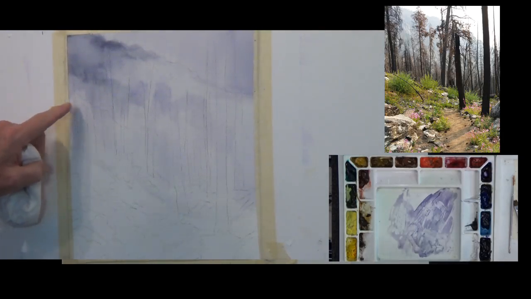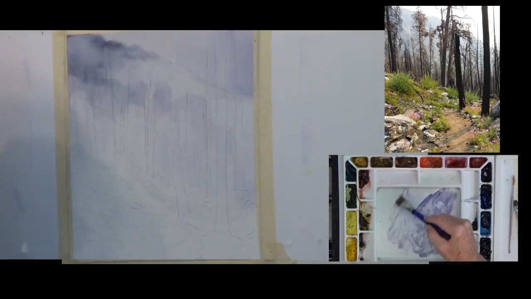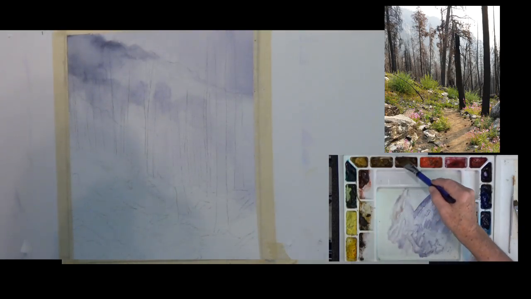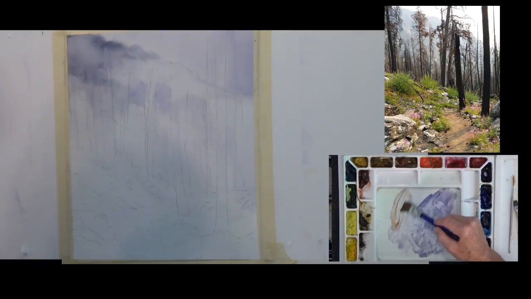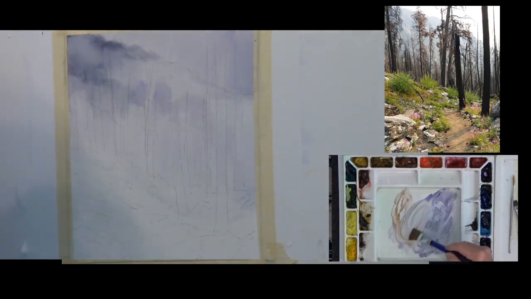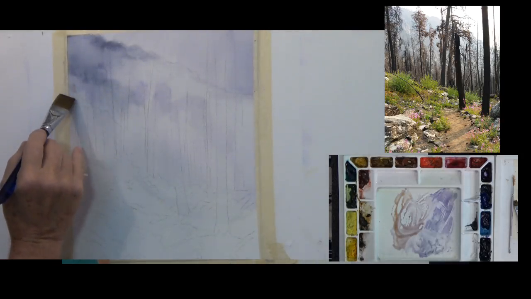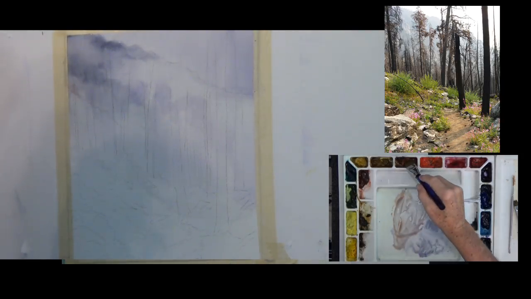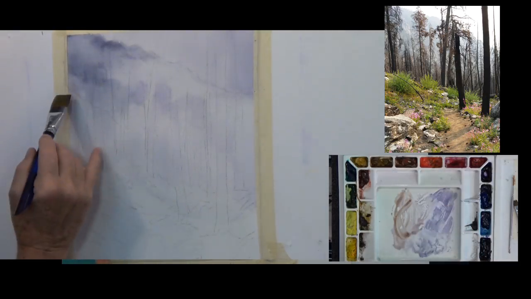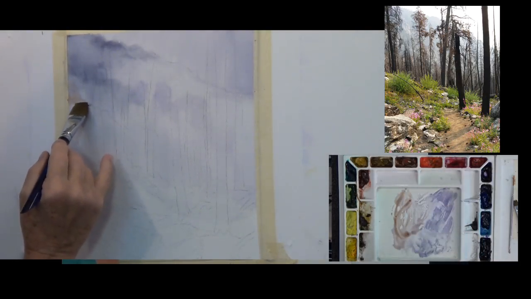Down here it starts changing colors. I'm going to bring in just a little bit of my burnt sienna, mix it with this violet I've got on the palette here, and start changing that color a little bit because it's a little bit closer, and so I want to start putting in that as my base color here.